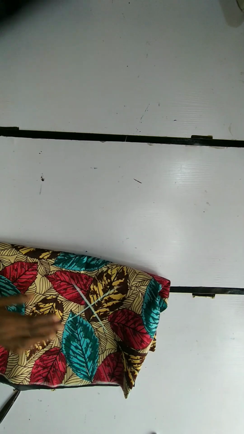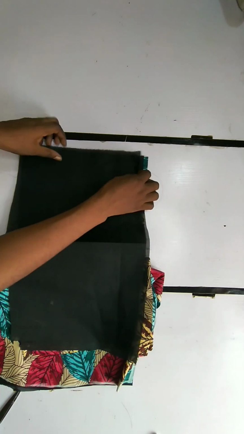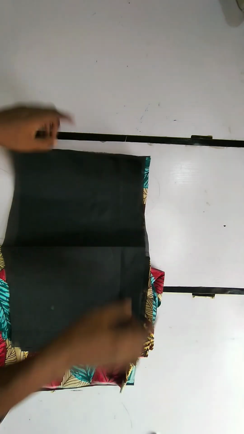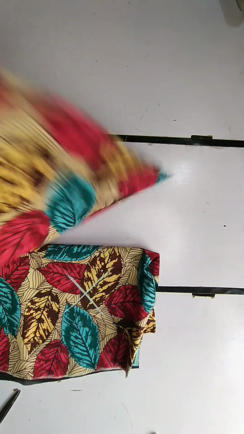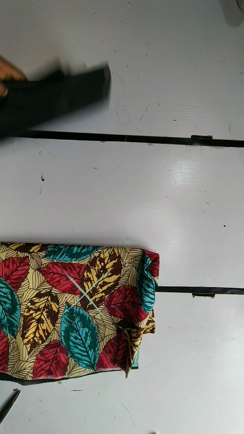We are going to do that exact same thing for the zips, for the back part. Spread the back part, place your lining on top of your actual fabric, right sides facing each other. Sew the down part first, then drag it up and complete the side. I'm going to go ahead now to my sewing machine and do just that.